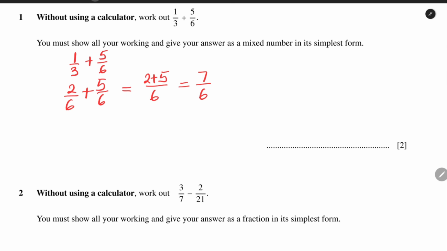Now, the instruction is very clear as to the form in which your answer should come. We have been told to leave it as a mixed number in its simplest form. Good thing is it's already in its simplest form, but we need to make it a mixed number. What's a mixed number? A mixed number is a combination of a whole number and a proper fraction.